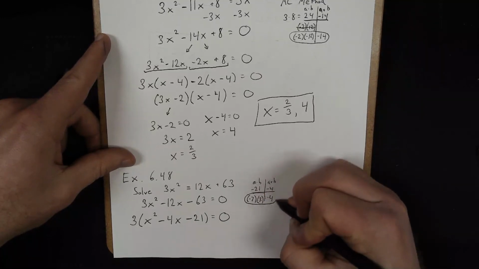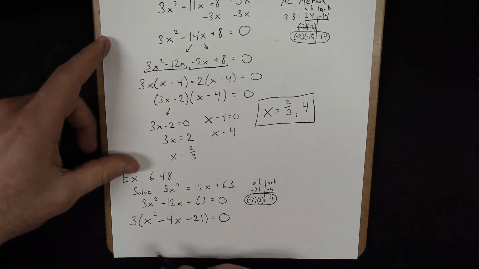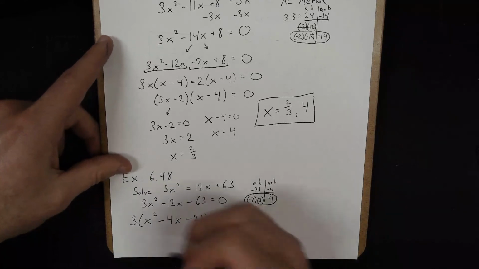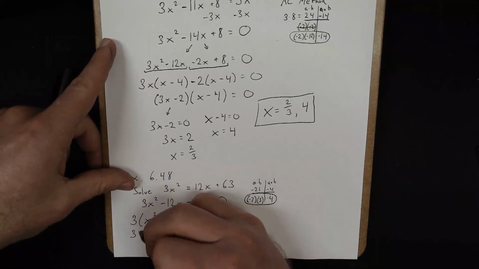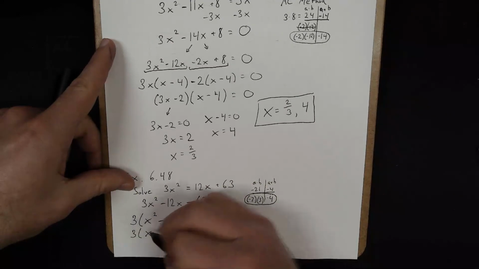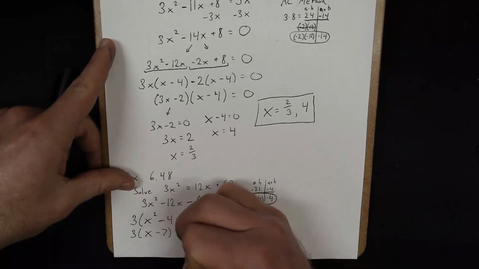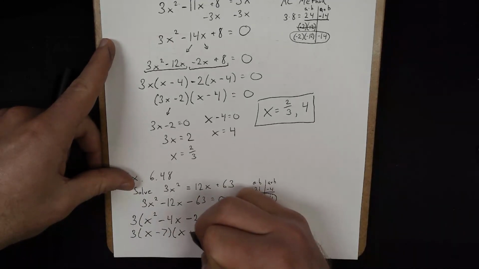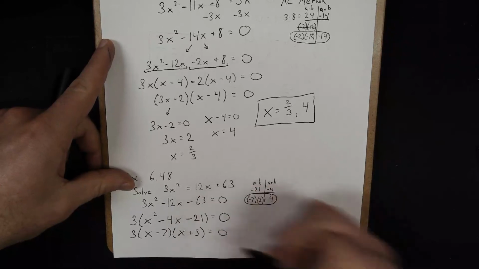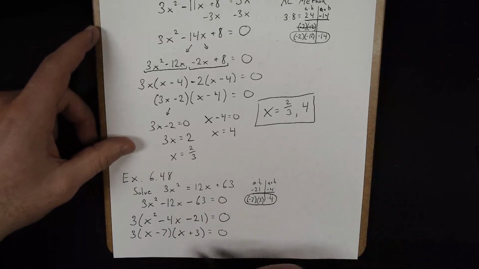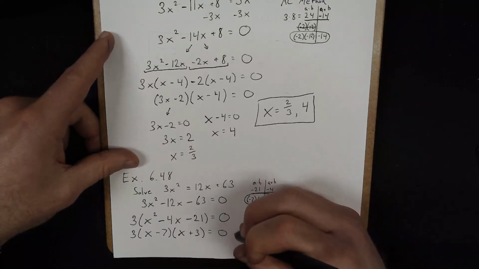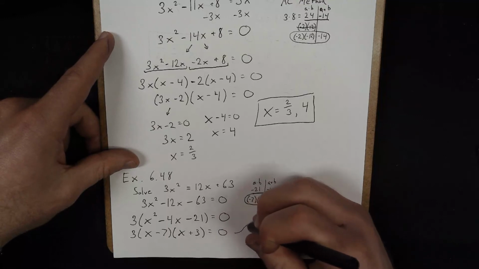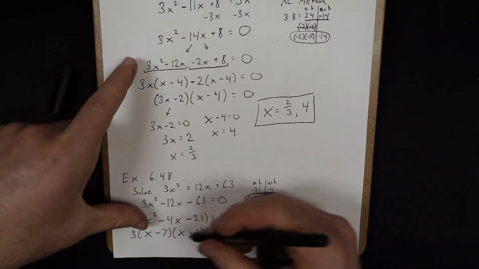Those are our numbers. And since we didn't use the AC method, we can jump to our answer. So keep our 3. We've got an x minus 7 and an x plus 3. Those are all still equal to 0. From here, set each piece of these equal to 0.